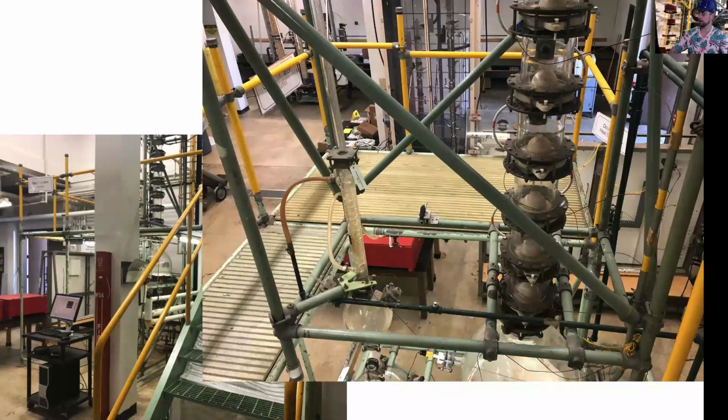So heading up to the next level, you can see more closely this second distillate condenser over here. You can also see the trays of the column. You can see each unit here, the bubble cap trays that are on there. Each one of these is considered an equilibrium separation stage for the distillation column.